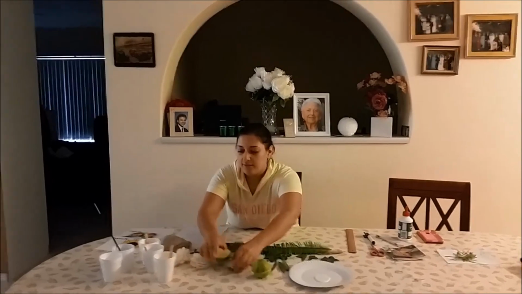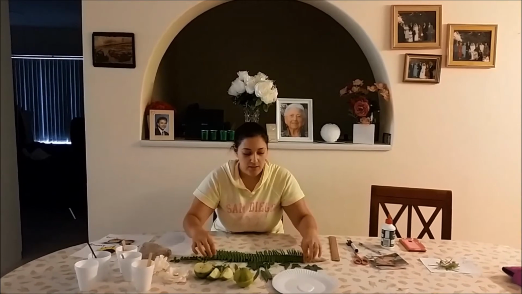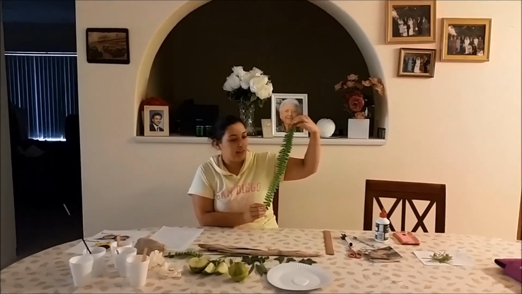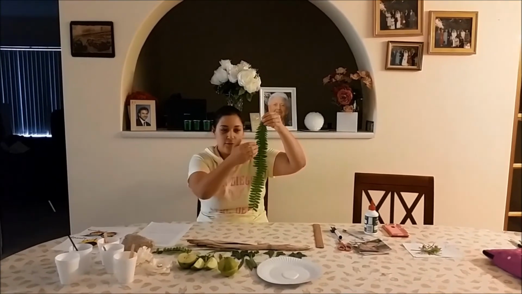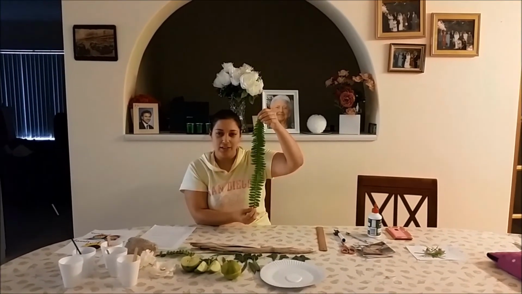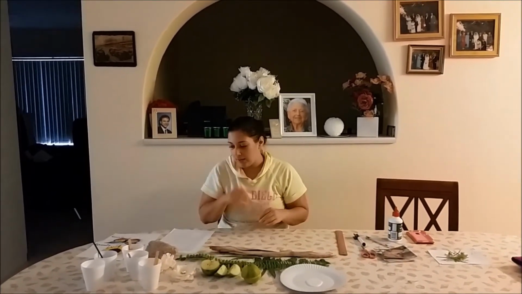Now let's look at this flower. Can you tell me what symmetry this is? Rotational symmetry. Good job. And then we've got a stem with leaves on it. What symmetry is it? Lateral symmetry. Well done, everybody.